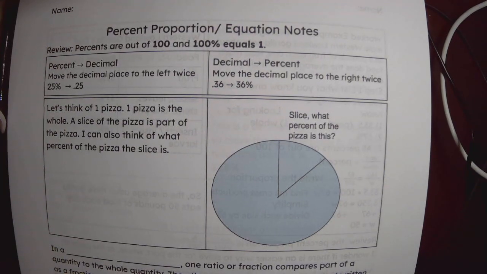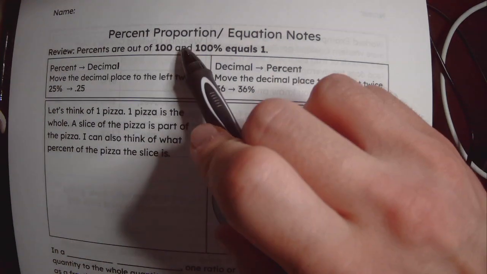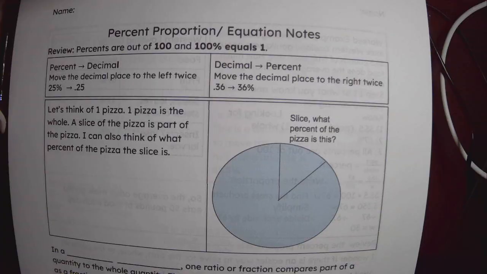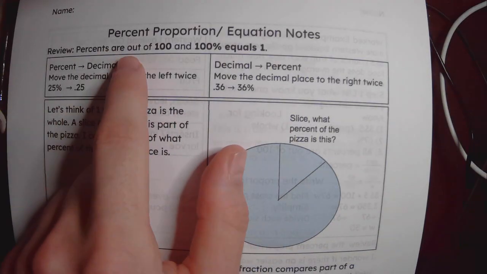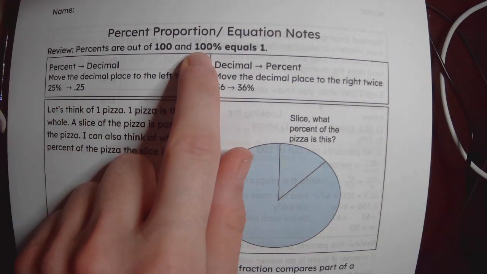Everyone, this is Mr. Zanoni, and today we're going to be talking about both the percent proportion and the percent equation in notes. Before we do anything, we need to review that percents are out of 100, and 100% equals 1.